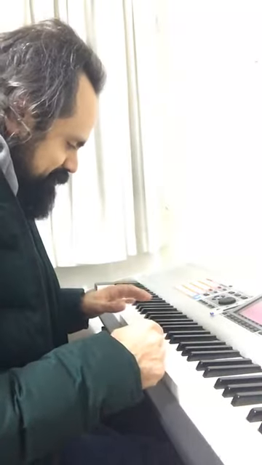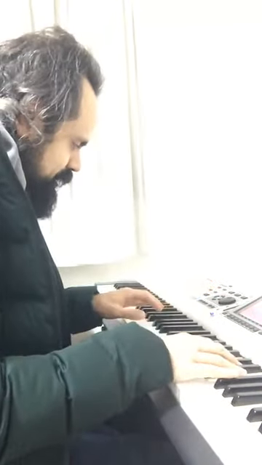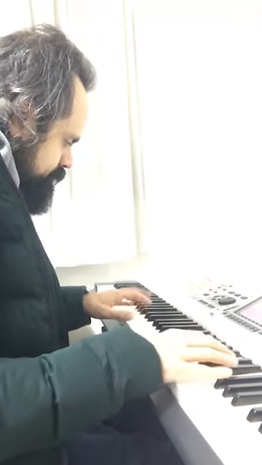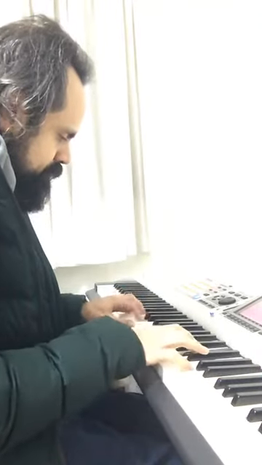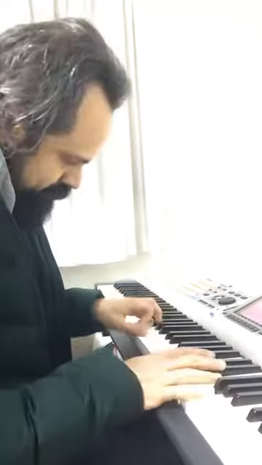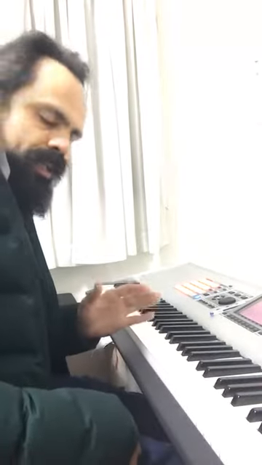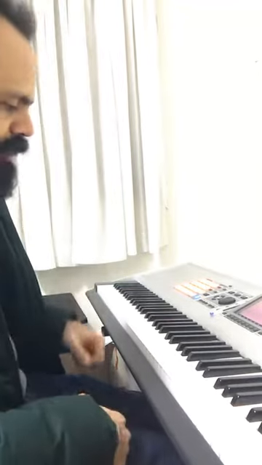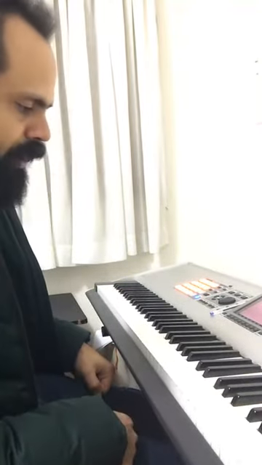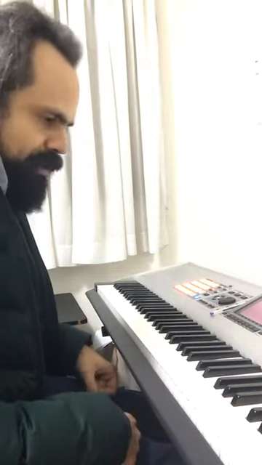I can play starting from this part. So, I used just one during my whole improvisation. When you're playing bossa nova, if you don't know, it's a kind of samba.